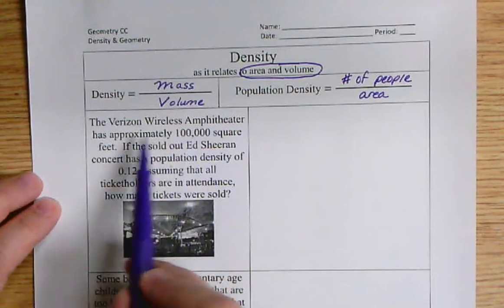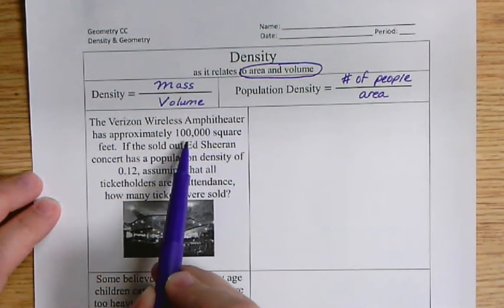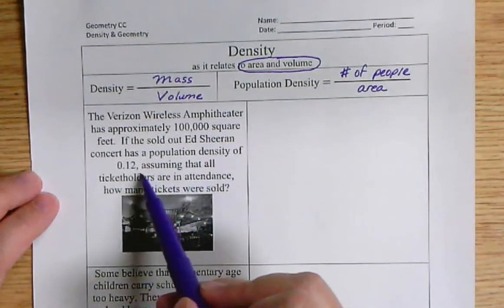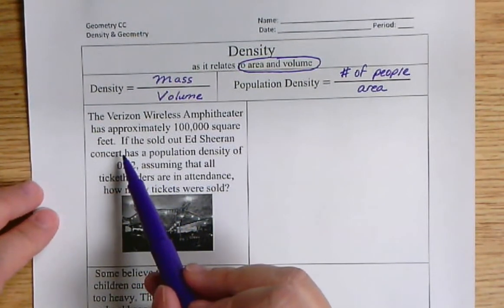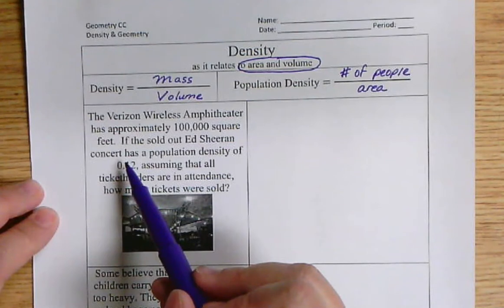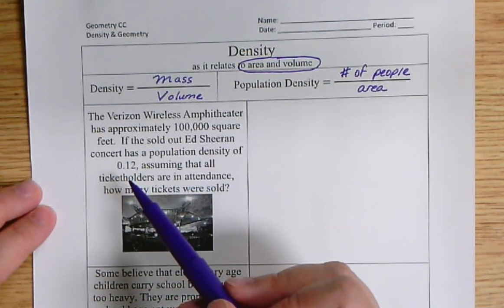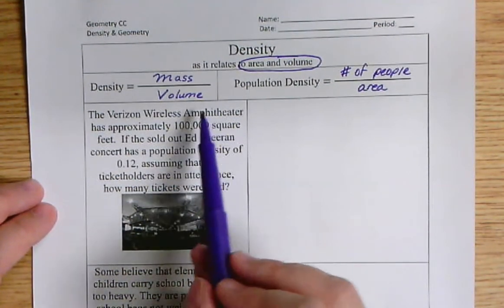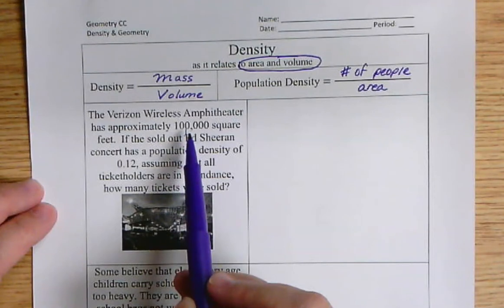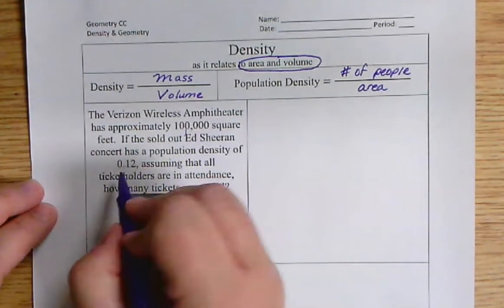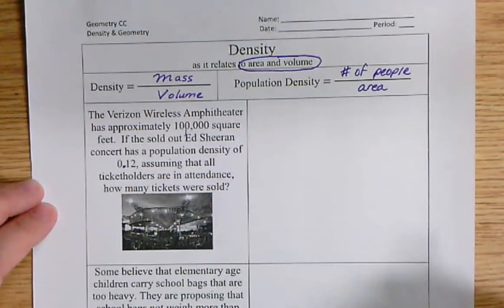So this first example says the Verizon Wireless Amphitheater has approximately 100,000 square feet. Now, square feet, we're not talking about volume. Square feet, we're talking about area. And here's why. People don't stand on top of each other at a concert. We don't stack people above one another. Everybody has to have some floor space. So we think about it just on a flat surface. So this is basically the floor space, 100,000 square feet. If the sold out Ed Sheeran concert has a population density of 0.12, assuming that all ticket holders are in attendance, how many tickets were sold?